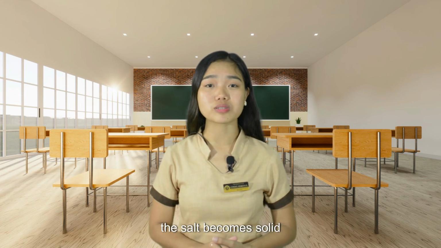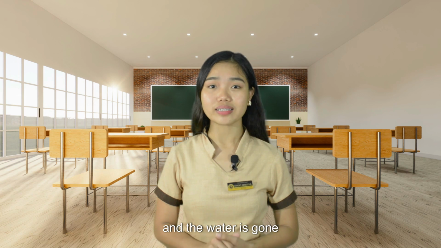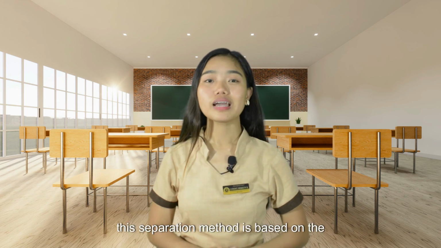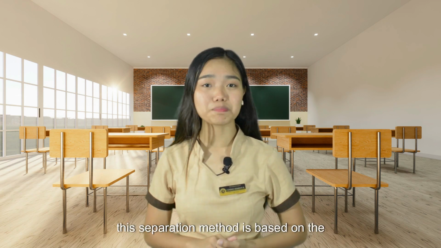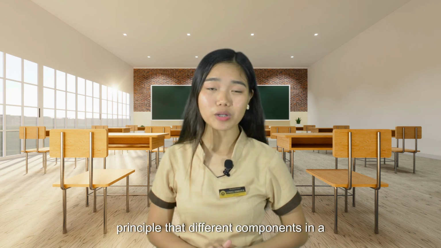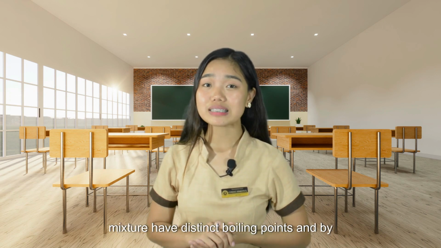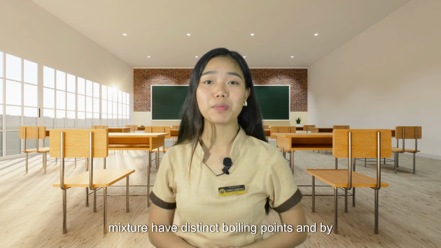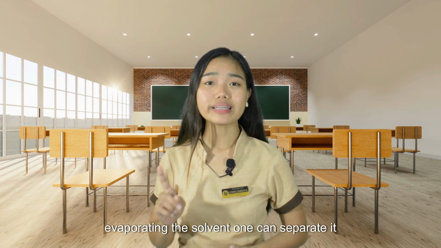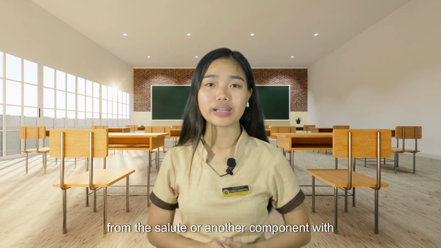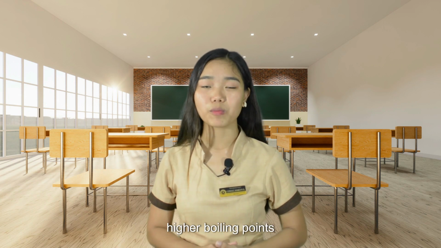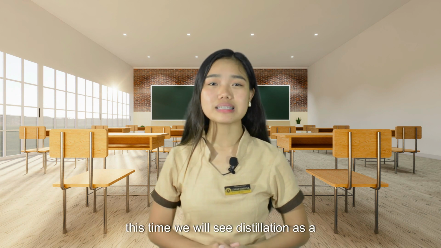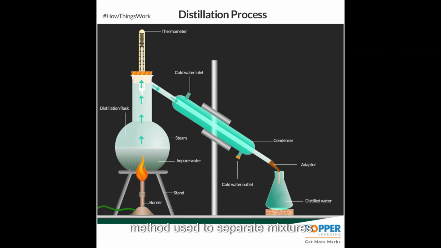Very good! The salt becomes solid and the water is gone. This separation method is based on the principle that different components in a mixture have distinct boiling points, and by evaporating the solvent, one can separate it from the solute or other components with higher boiling points. This time, we will see distillation as a method used to separate mixtures.